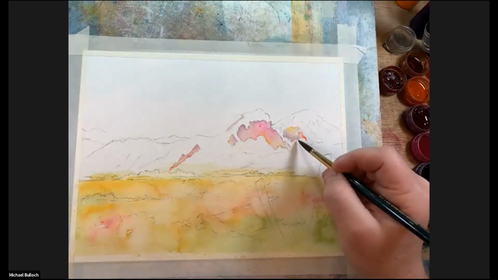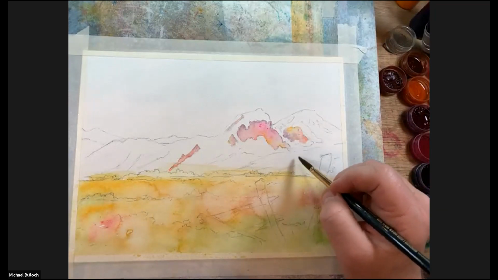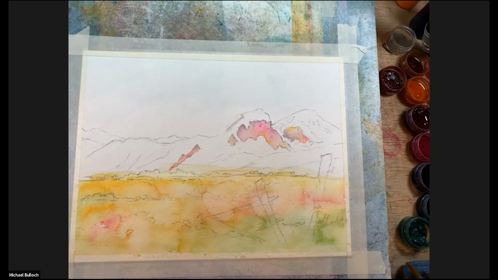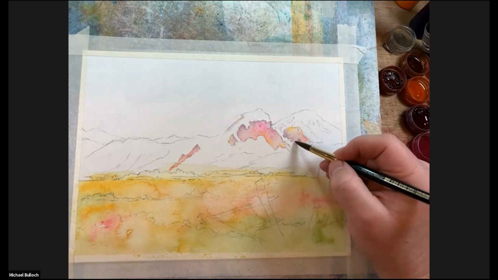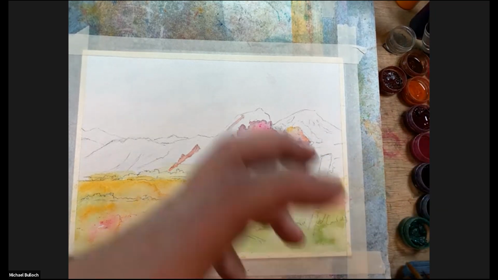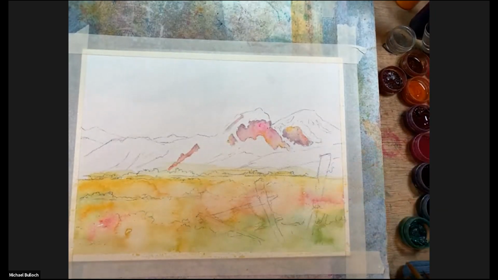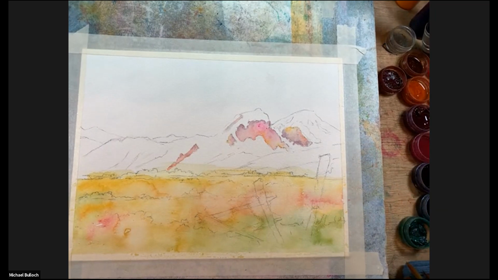That starts off really bright and vibrant, and I want to dull it down, so I'm going to add quite a bit of water to it and let this gray purple that I mixed dull it down just a bit. It's still got a little bit of that warmth, but not as much as what's going on down here. Need a drink of water.